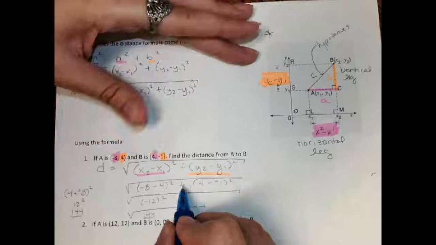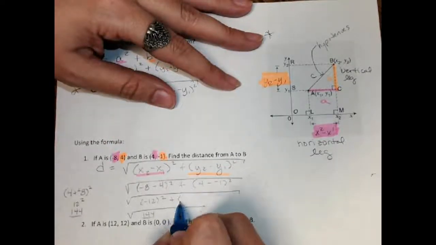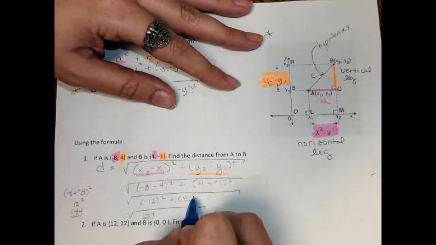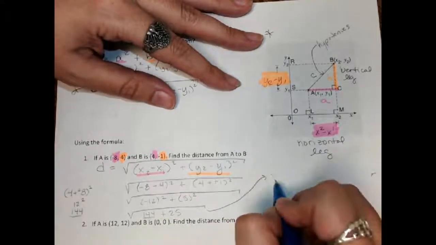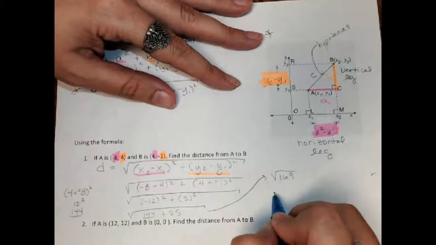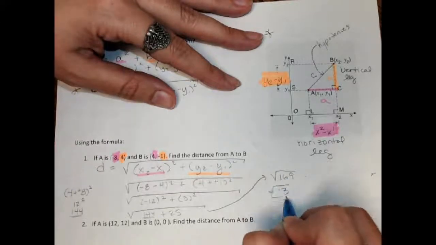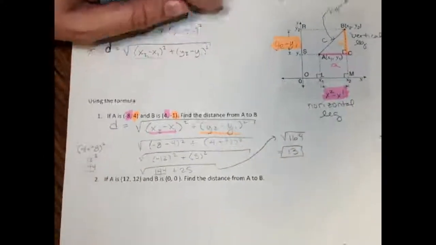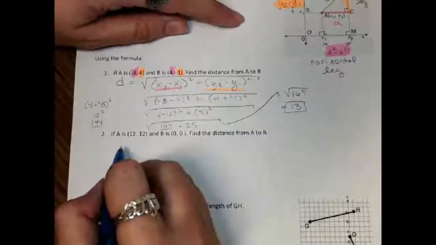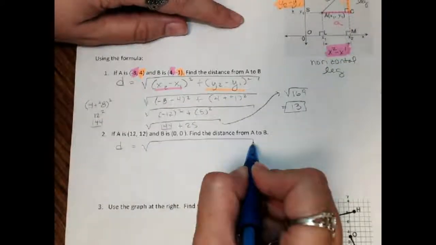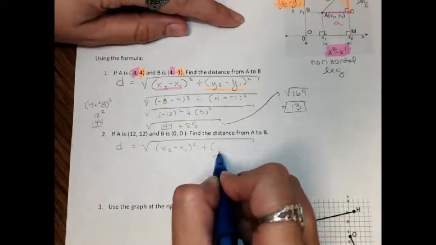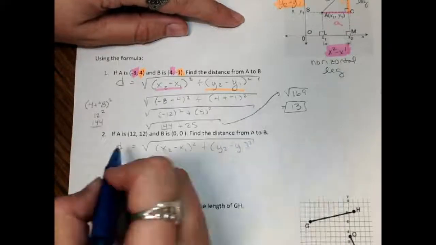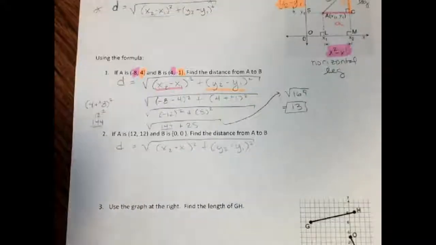Okay, so let me come back over here and finish this side. That's 5 squared, so that's 25. Then we add these together. The square root of 169, put that on my calculator, and I get 13. Alright, so we're going to do the next one. Same thing, I'm going to write the formula down. And I'm going to highlight my x's and y's.